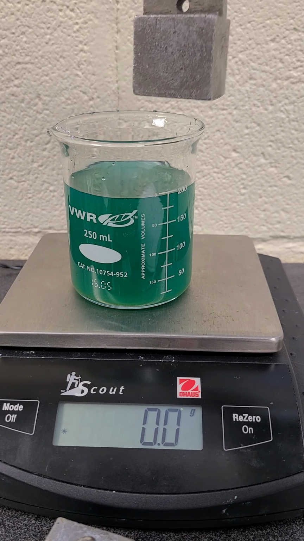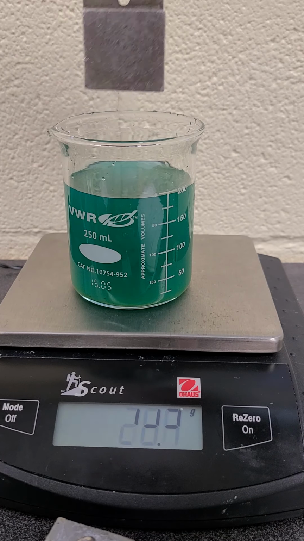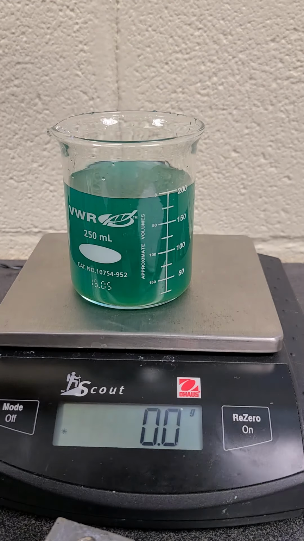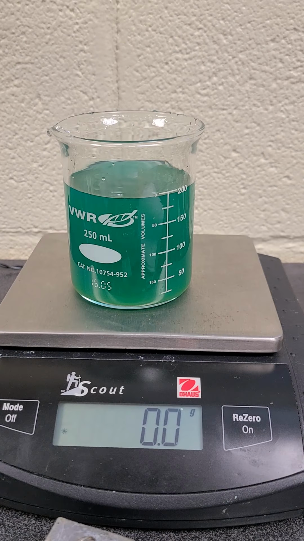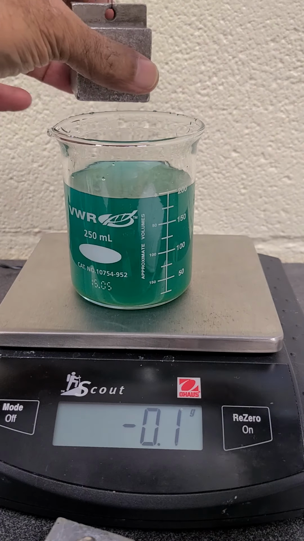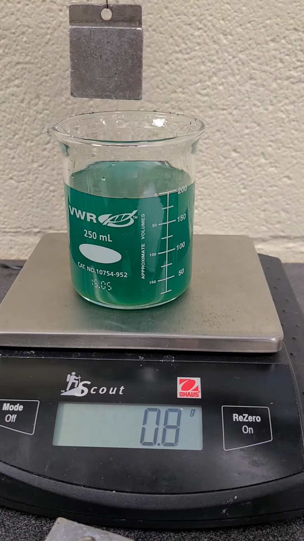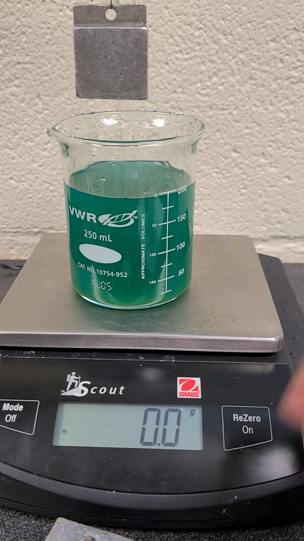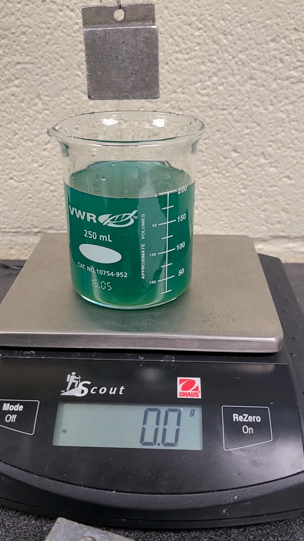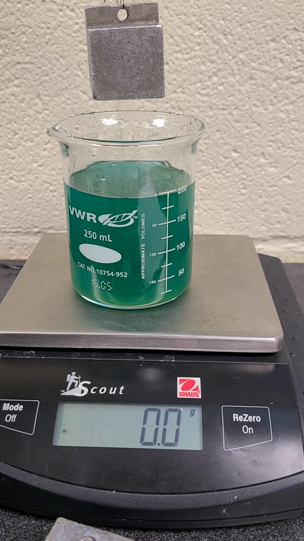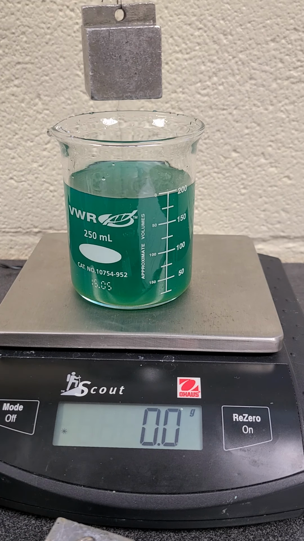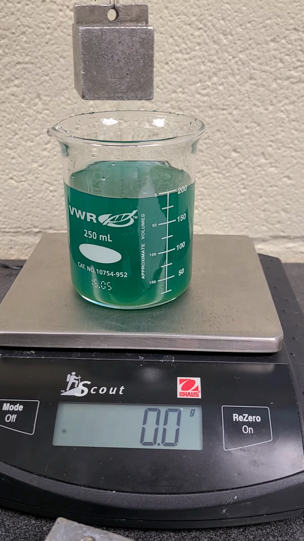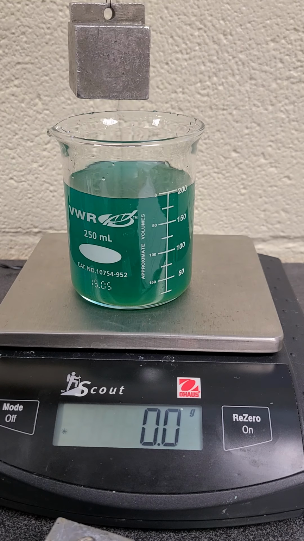So let me raise it up a little bit here and hang the aluminum block first. Here we go. So this is the aluminum block. It looks like I may need to raise it a little bit more. Here's the aluminum block, hanging freely. Now I need to bring it down into the copper sulphate and see the mass of displaced copper sulphate. If I know the mass, I can use it for the density.